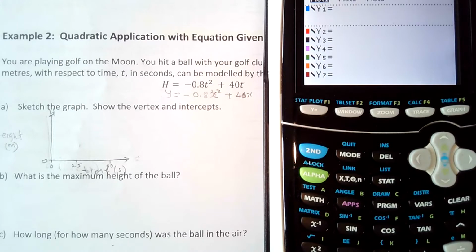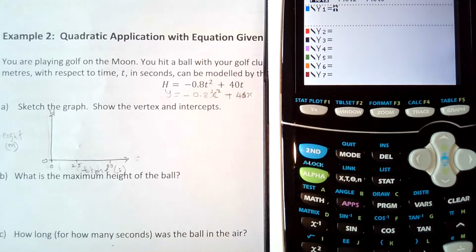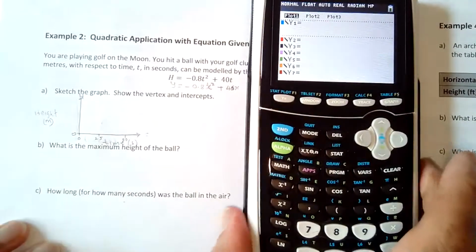Okay. So first of all, I'll go back and reset my calculator. I'll just zoom out here so you can see.